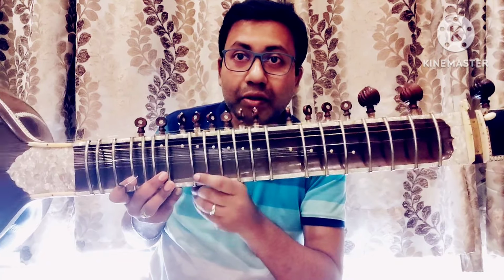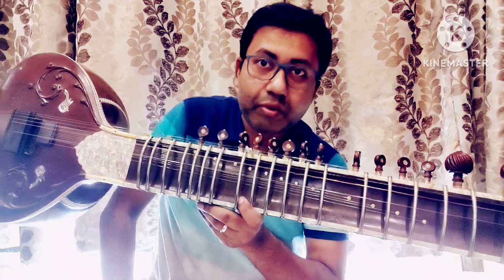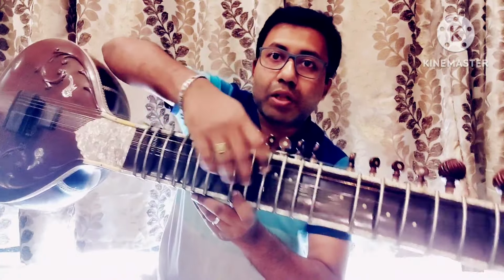We will make a separate video on how to change the sympathetic strings and how to change the main strings of the sitar. Then you will see how these are connected to these pegs through these small buttons. Okay, these are basically small outlets. You see very small holes through which the strings pass. Very beautiful structure.